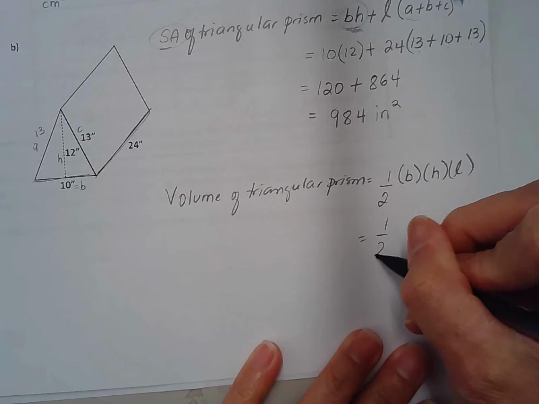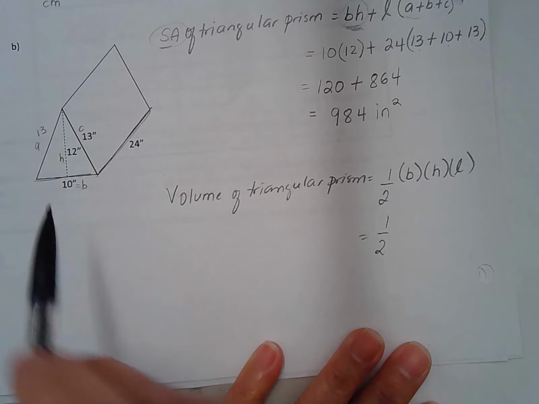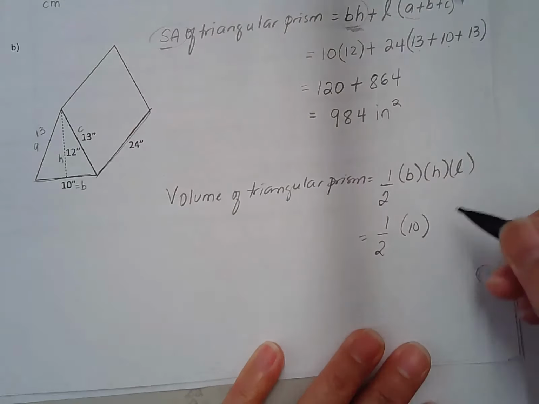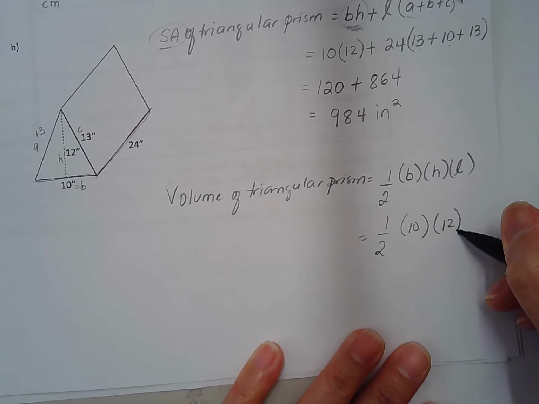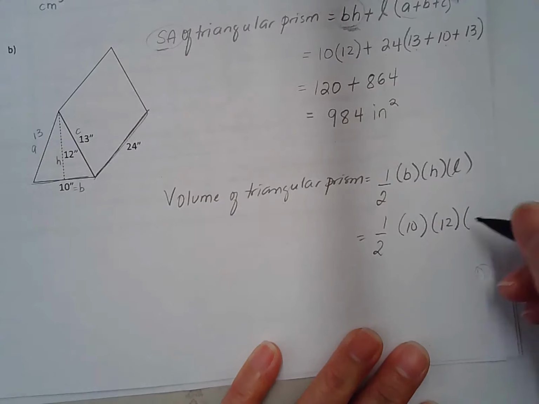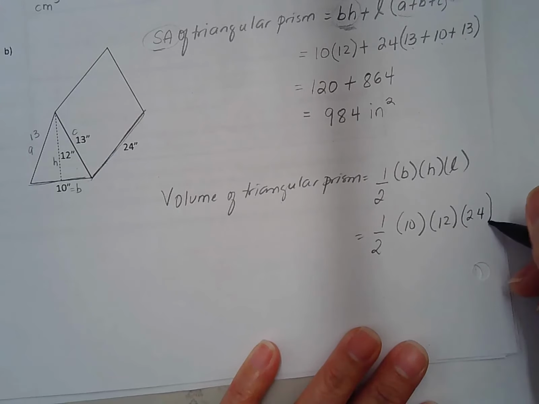So 1/2, the base is 10, height is 12, times the length is 24.